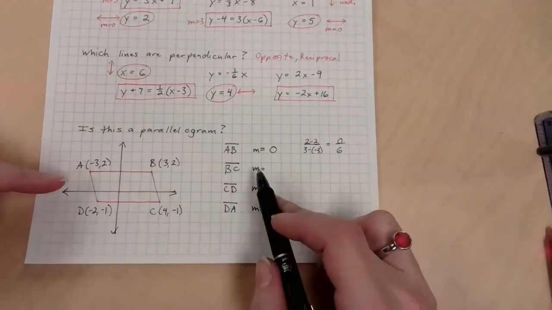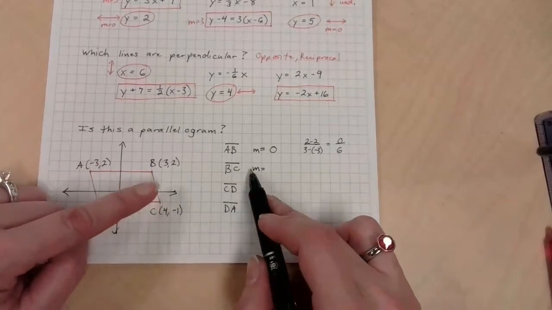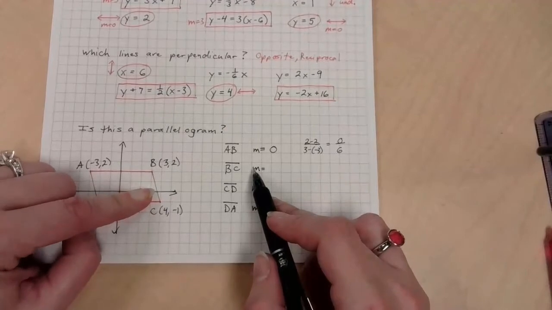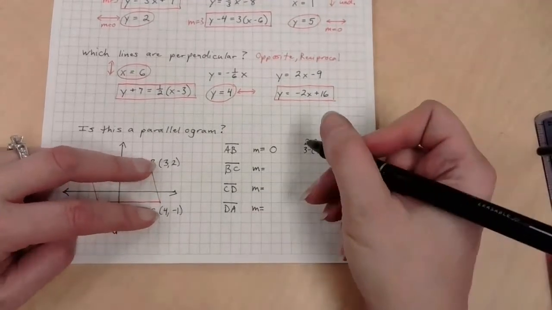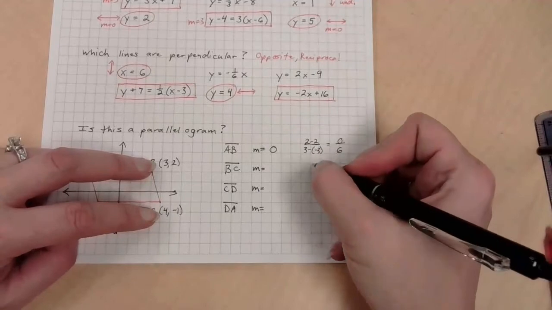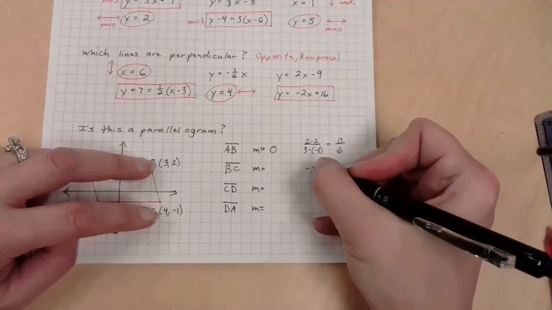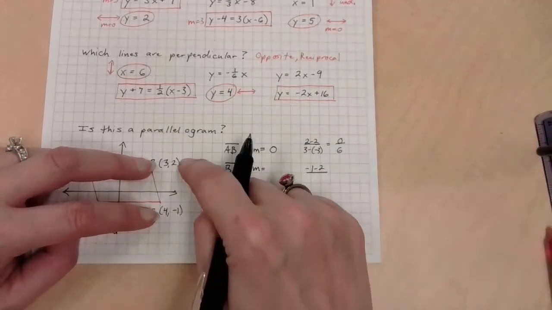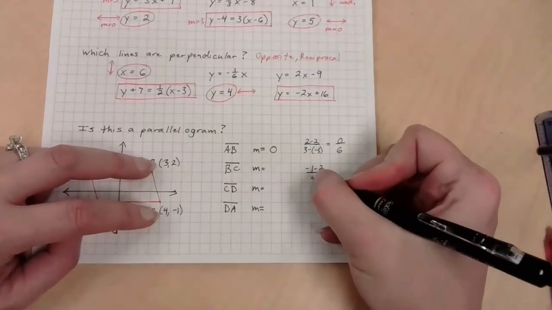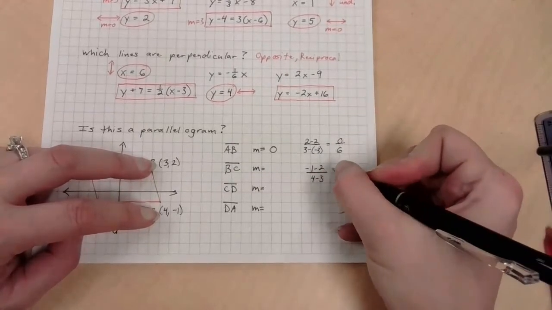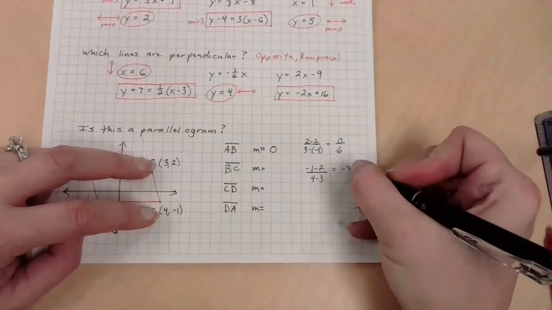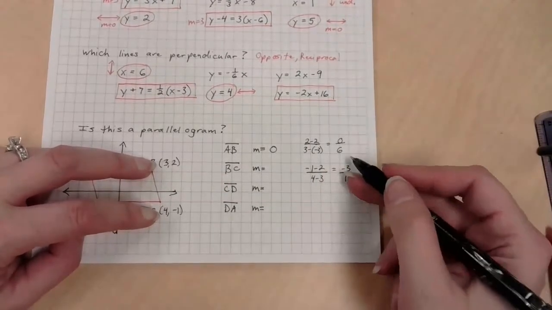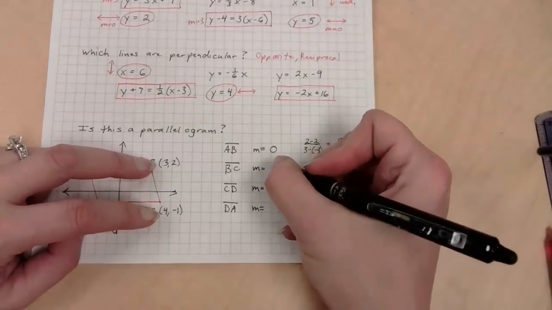Okay, so what does that mean about this guy from B to C? That's the next one, from B to C. What about this one? That's not horizontal. It's not vertical. So maybe we better do some calculations, all right? Again, we're going to subtract the y's on top. So I'm going to do -1 minus 2, and on the bottom, 4 minus 3 for my x's. And -1 minus 2 is -3, and 4 minus 3 is 1. So -3 over 1 is -3.